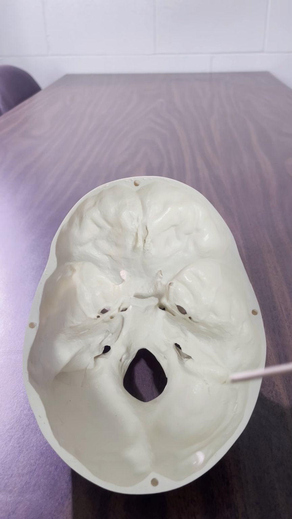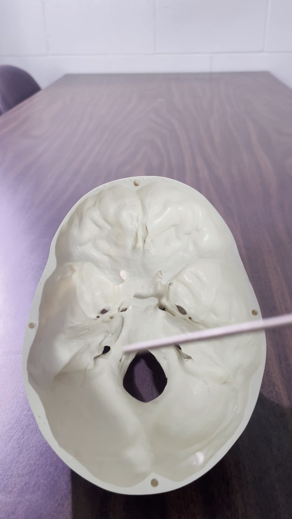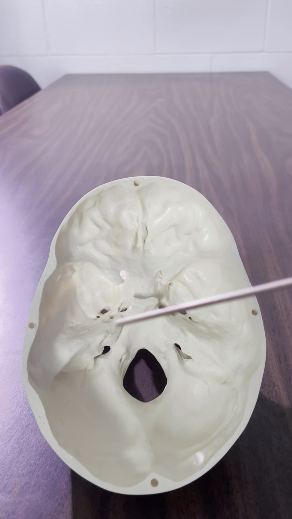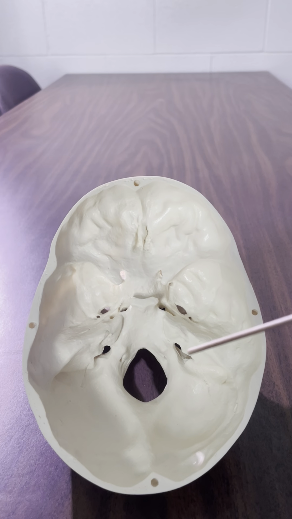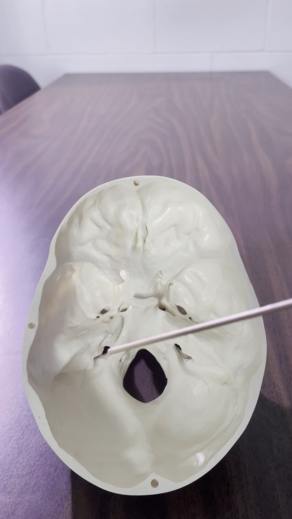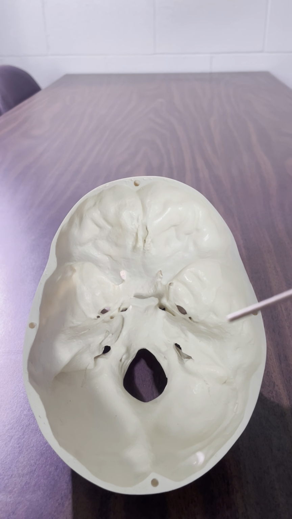Posterior to that, we see the occipital bone. In the occipital bone, we can see the large foramen magnum and the two smaller hypoglossal foramen on either side of it. Directly above that, we see the jugular foramen at the junction of the sphenoid and the occipital bone.